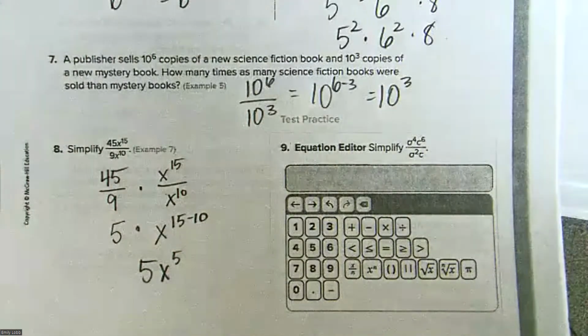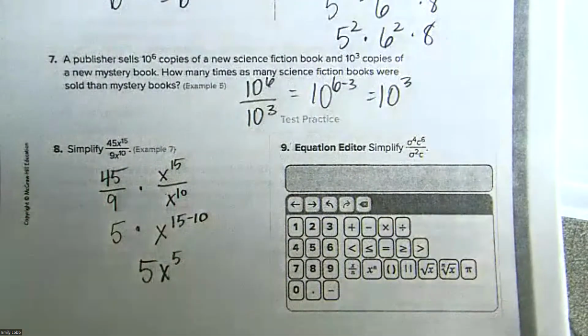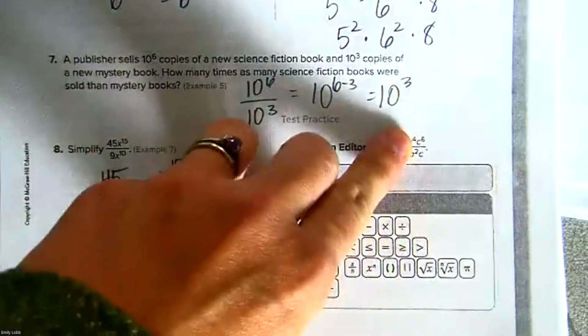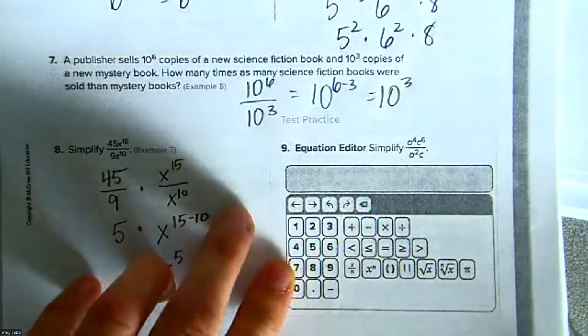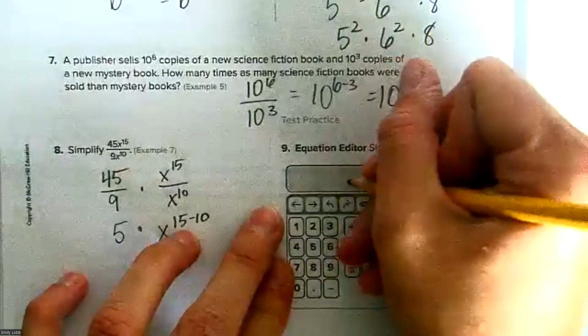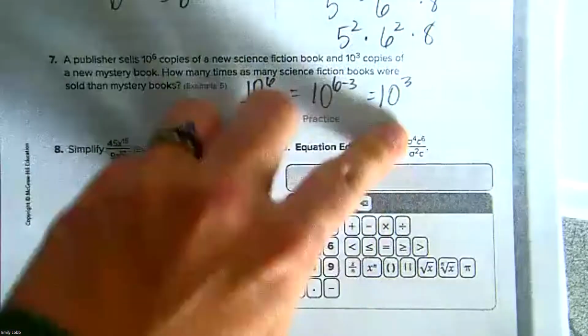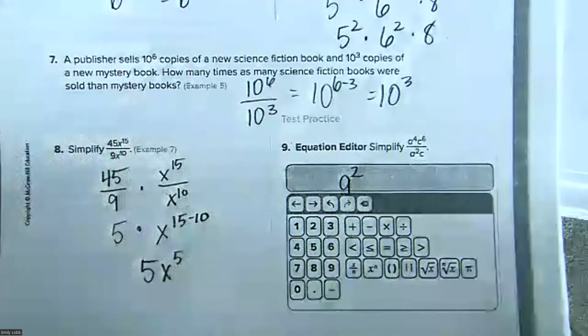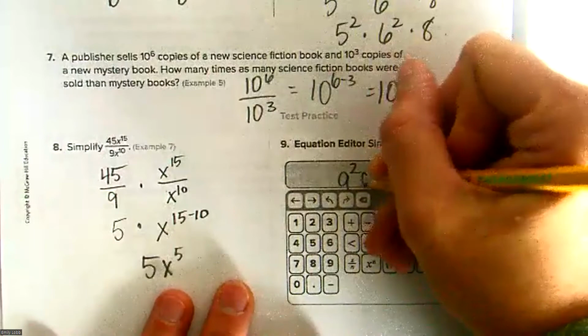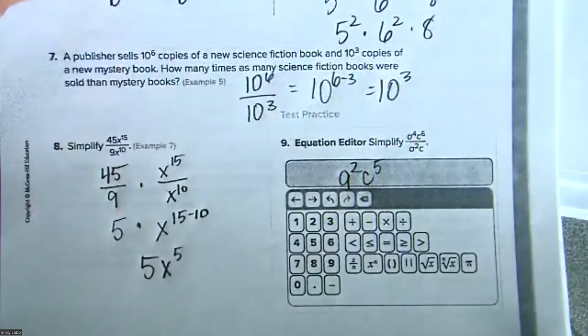All right, so we can associate our A's and our C's. So what is 4 minus 2? What's 4 minus 2? 2. So A to the 2nd power. And what is 6 minus, wait, what exponent goes to that C? 1. Good. So what's 6 minus 1? 5. All right, now we have to figure out how we're going to apply.